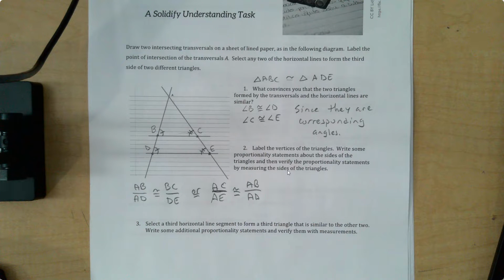Basically saying the ratio that's made by the length of this line divided by the length of that line is going to be equal to the ratio of this line divided by that line. If these are similar figures, those ratios are always going to have to be equal. Similarly, AC divided by AE, this ratio would also be equivalent to AB divided by AD.